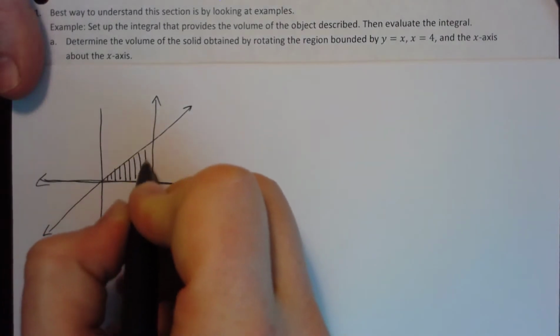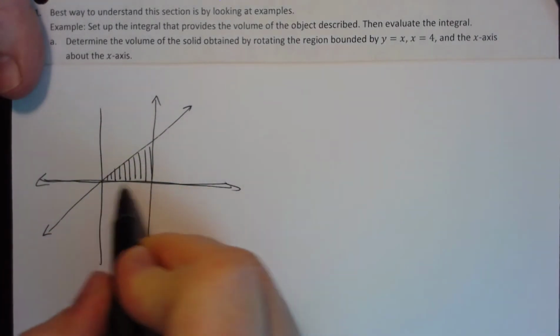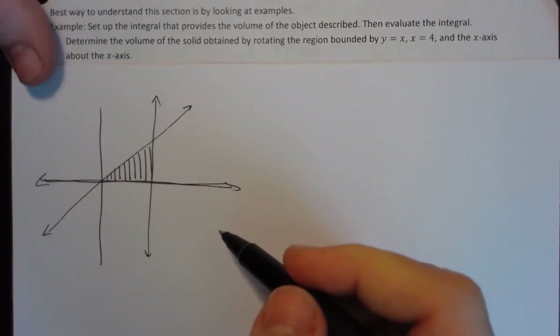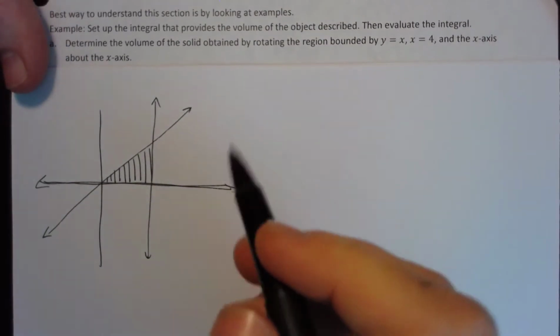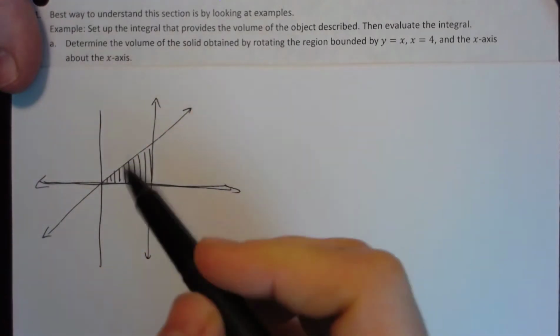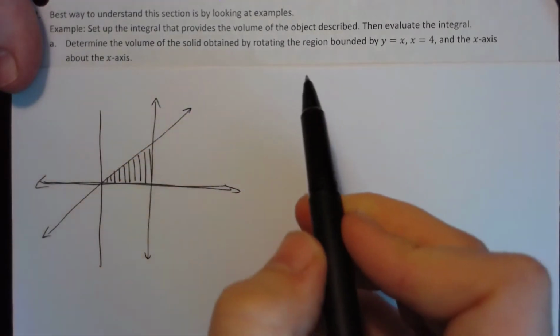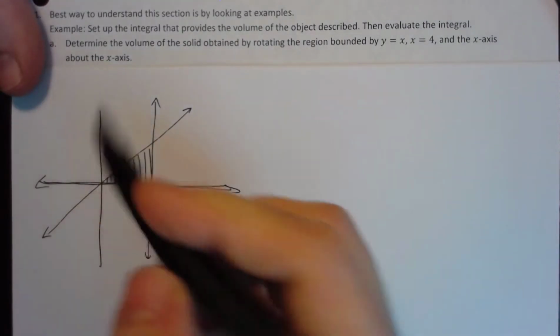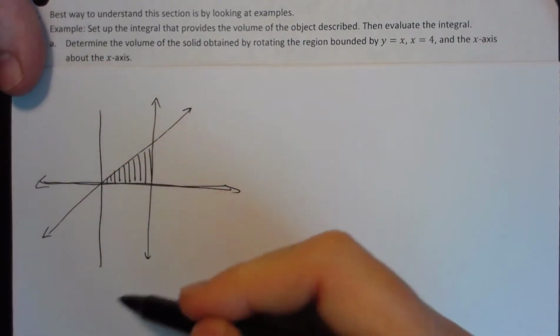Okay, so I'm going to draw those vertical lines. Now again, it might be horizontal, it might be vertical, it entirely depends on which way we're rotating it. So now, it says determine the volume of the solid obtained by rotating this region, so this space right here, about the x-axis. So I want to take this object and rotate it around the x-axis.